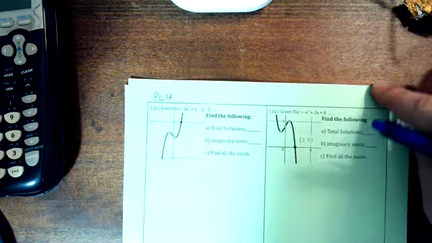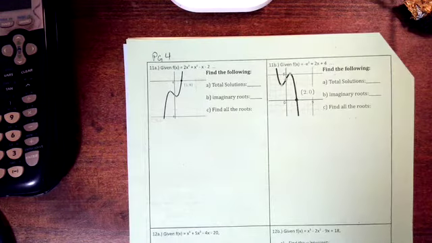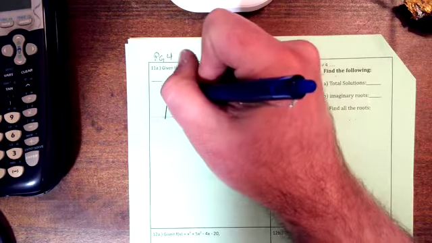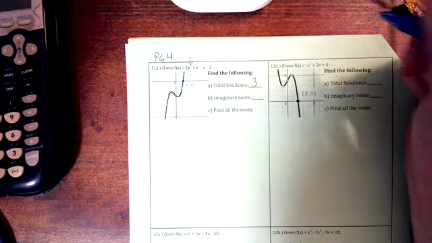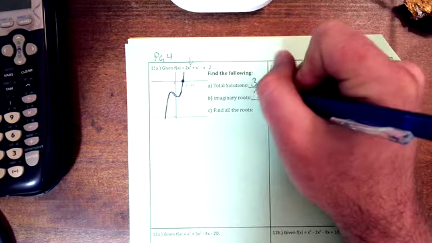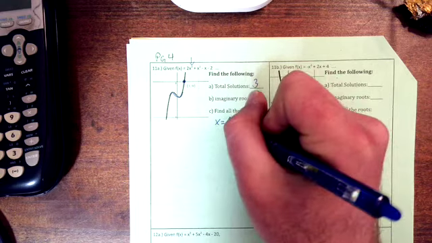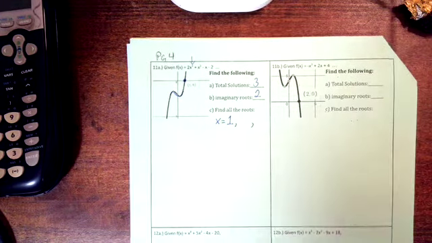All right, 11a, given the function f of x equals 2x to the third plus x squared minus x minus 2, how many solutions total, how many imaginary roots, and what are all of them? So, third power, and I see 2 changes in direction plus 1. All those point that there will be 3 solutions. I only see 1 real solution, so the other 2 must be imaginary. I know that x definitely equals positive 1 from that 1, 0, and we're going to have 2 more.